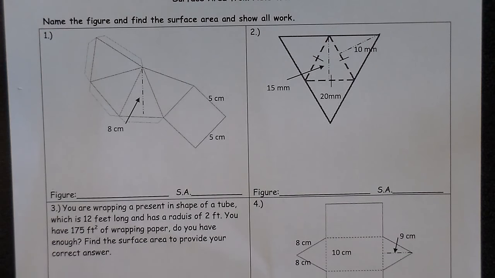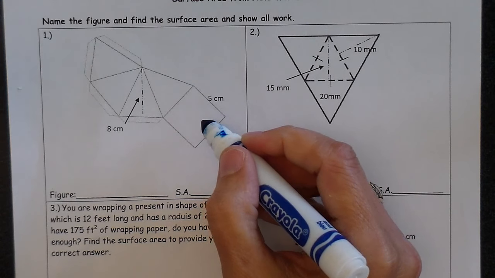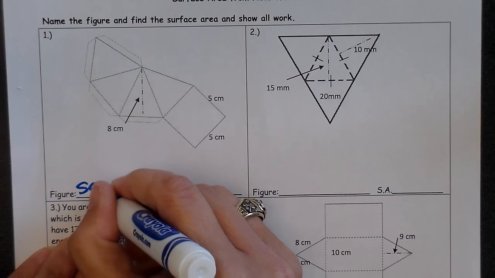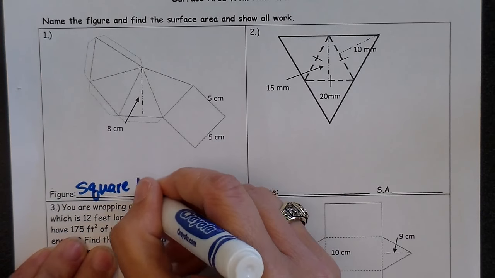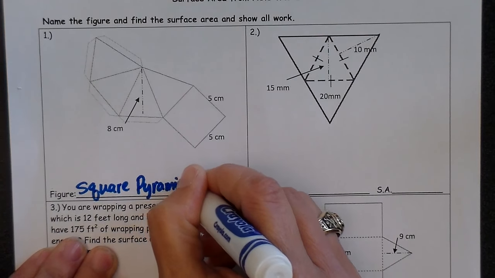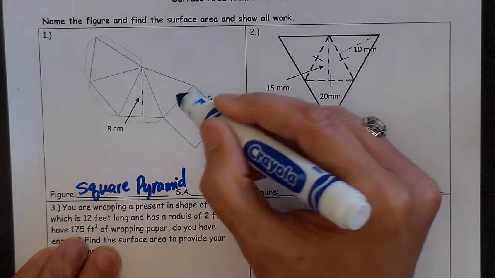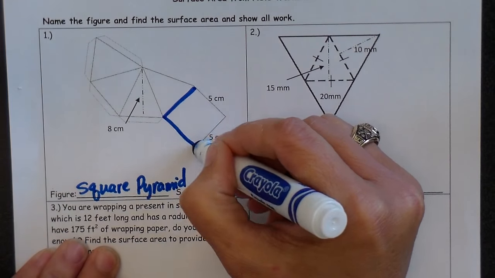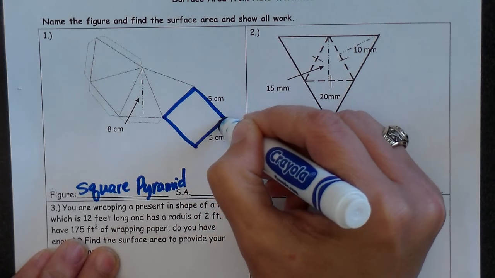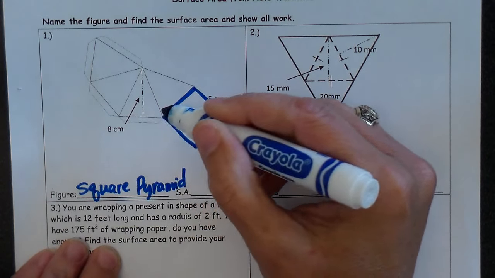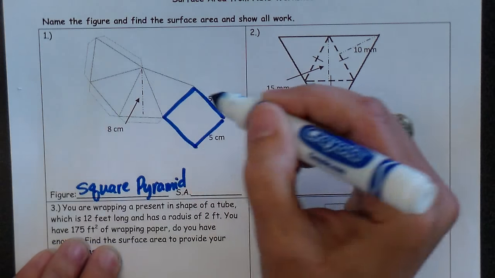So let's check these out. The first one says, name the figure and then find the total surface area. So first of all, we have to identify what kind of figure this is. This figure right here is actually a pyramid, and it is a square pyramid. How do I know it's a square pyramid? It has one base that looks like a square, and the rest of these are all triangles that connect at a unified vertex.